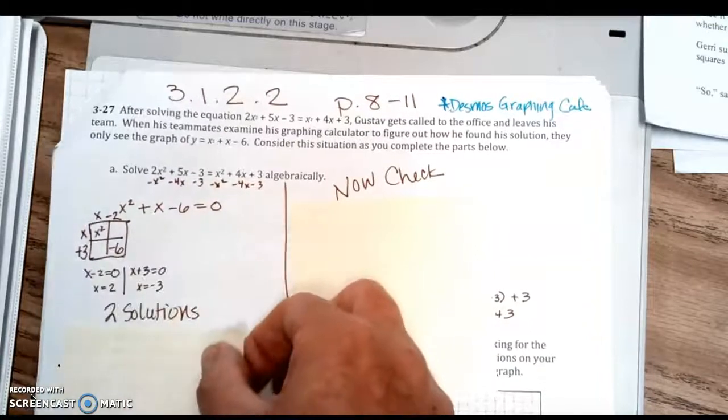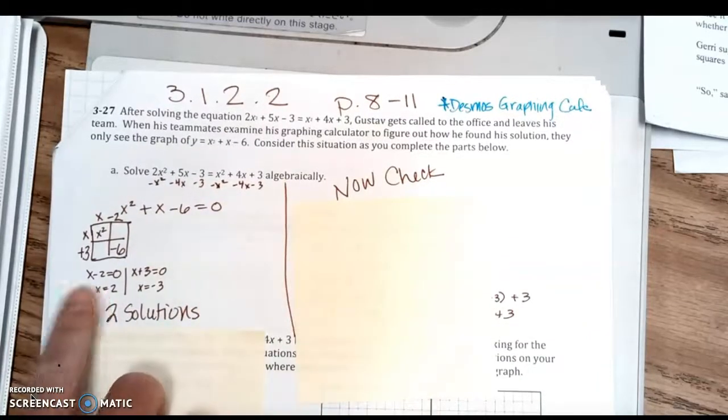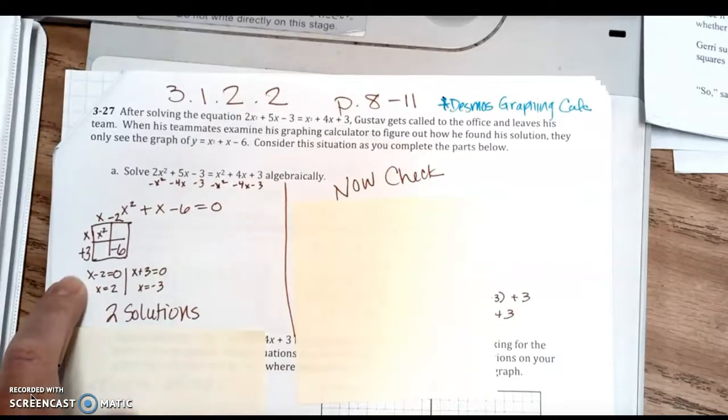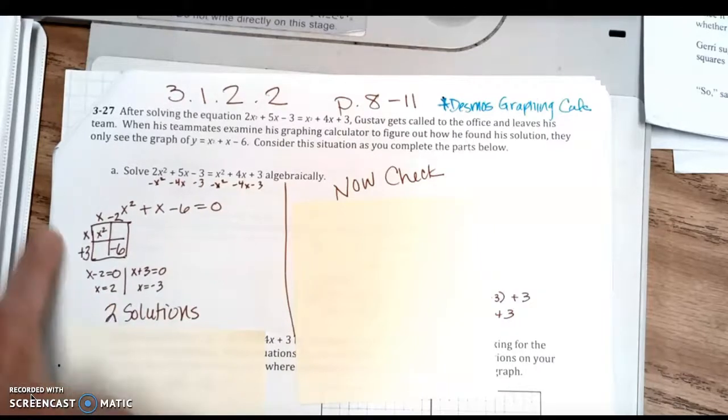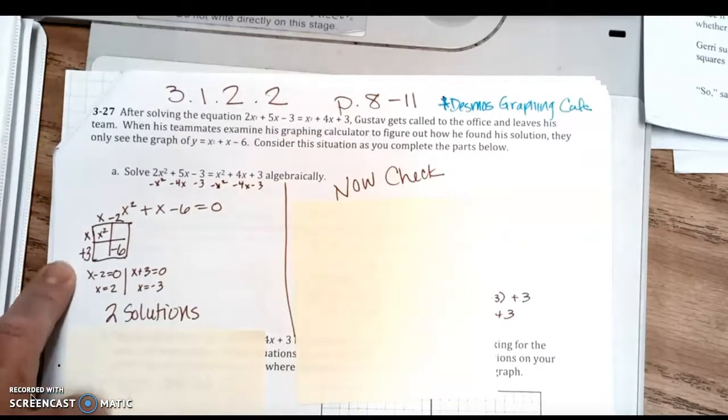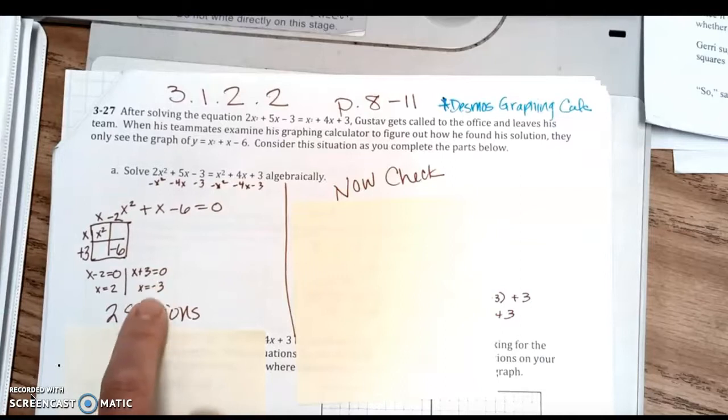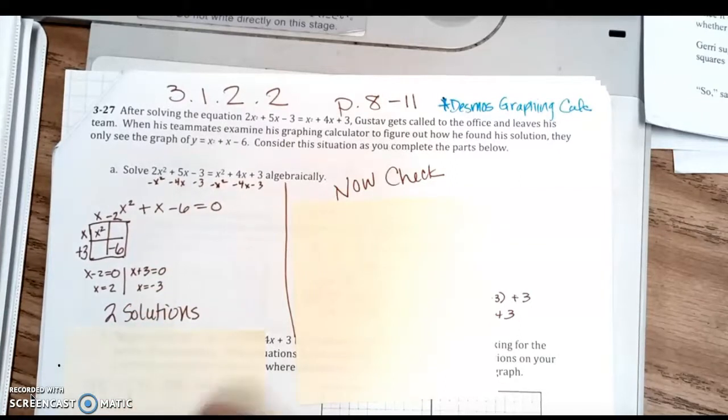To get our solutions, we would set each of those binomials equal to 0. So I did the one across the top first. No coefficient, so it's just the opposite. I did the one down the side over here. No coefficient, so it's just equal to the opposite. That gets me 2 solutions.